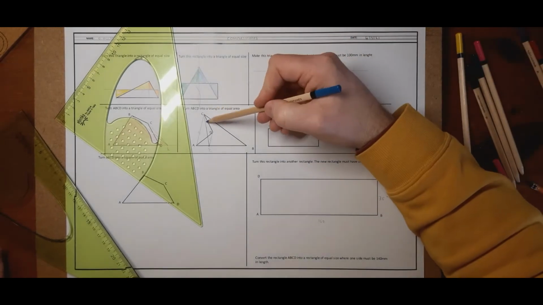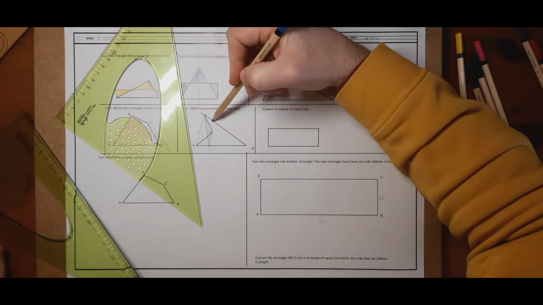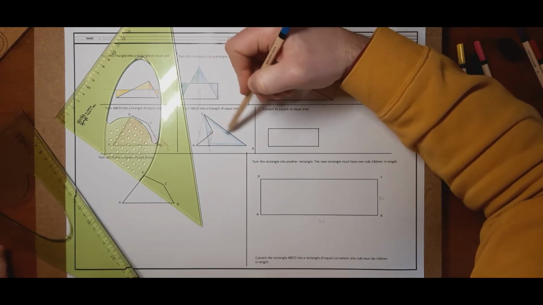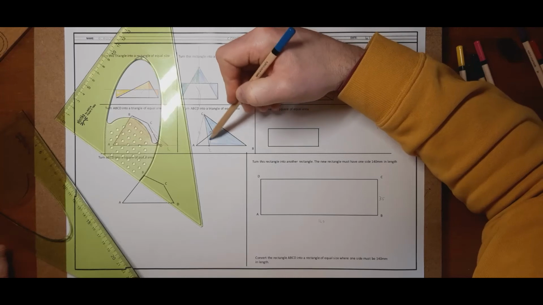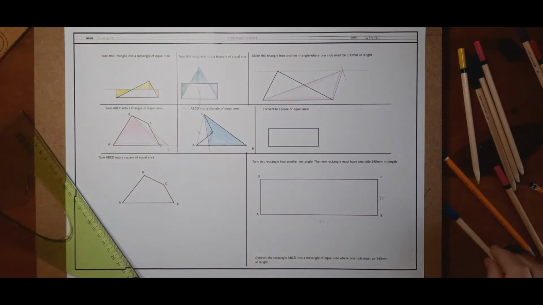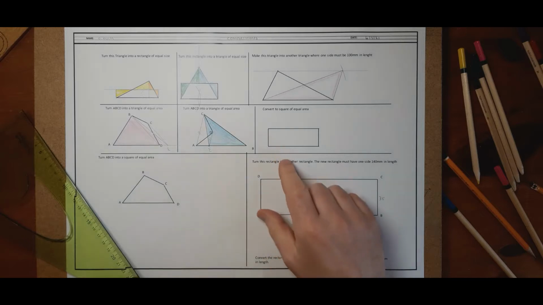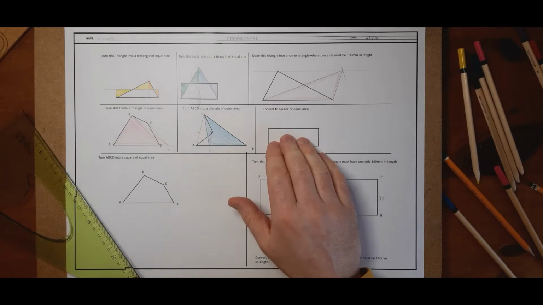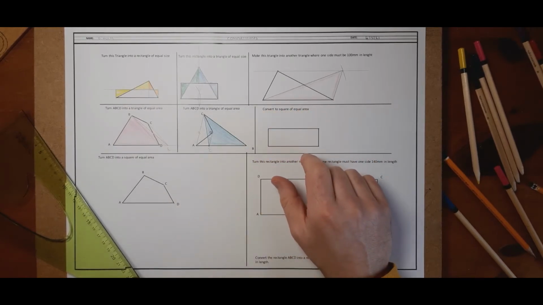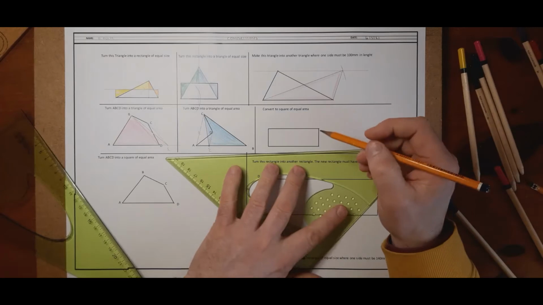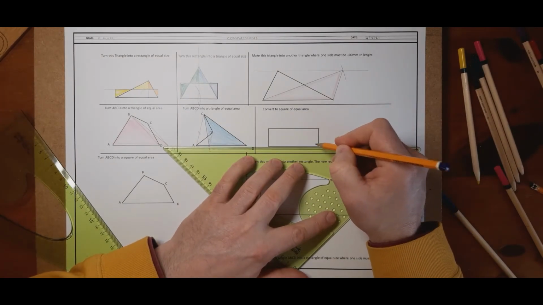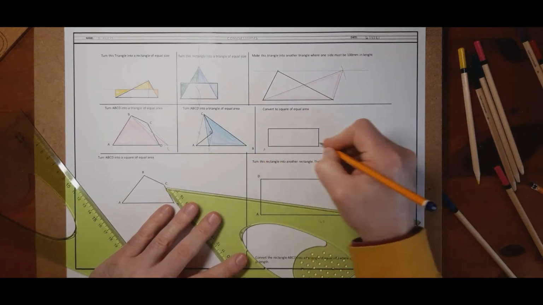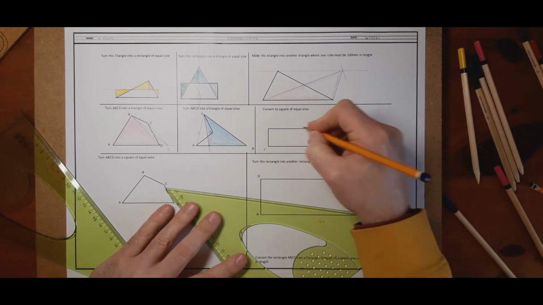And again, we'll just throw a bit of color on the outer edges. And there you have it. Next one now, we're going to be asked to convert this rectangle, should read, to a square of equal area. So again, I'm going to extend this on. If we want now, we'll just label them A, B, C, and D.